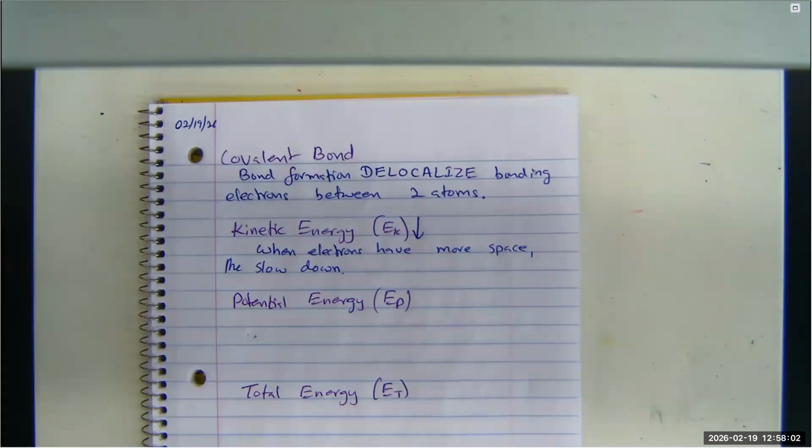Now, potential energy. All right. Who says potential energy does not change due to bond formation? I want you to think about this, please, with me. Okay. Nobody. Who says potential energy increases? I see a few hands for increasing. Who says the potential energy decreases? I see a few hands.